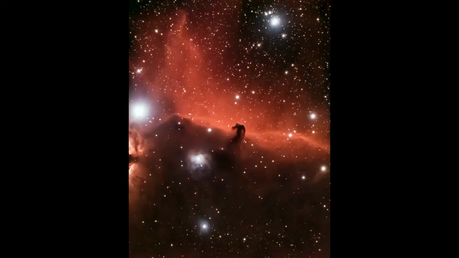Today, we're going to look at a set of objects that often get overlooked in astrophotography. We're going to have fun with clusters. I hope you'll stay tuned.